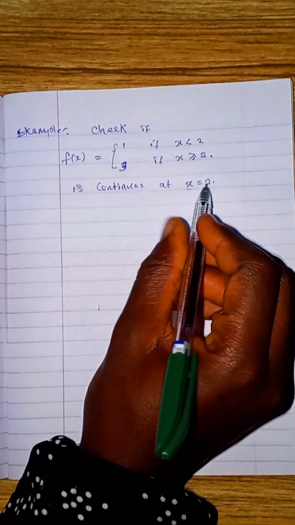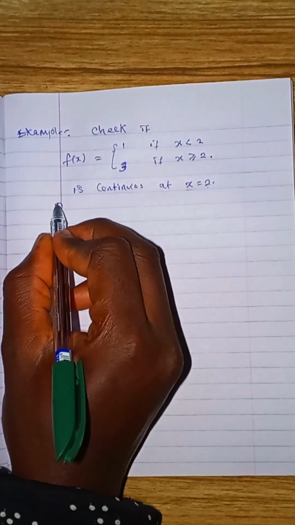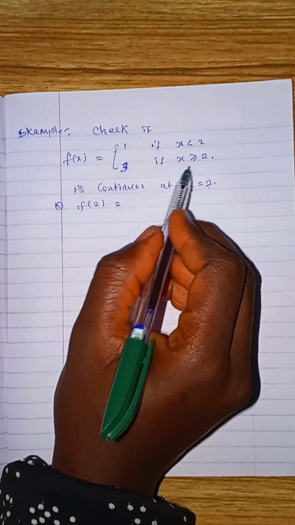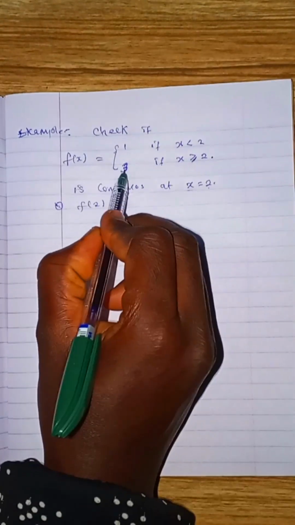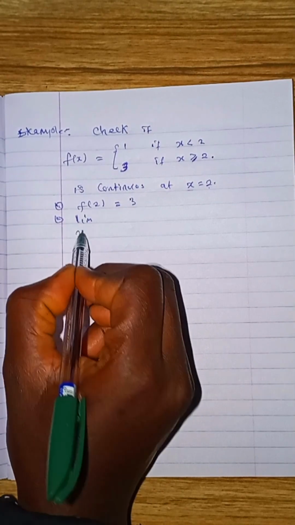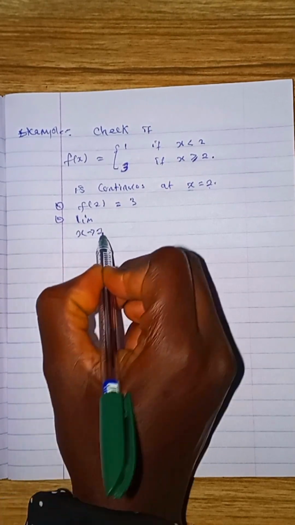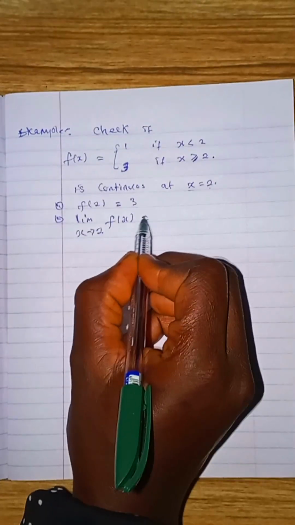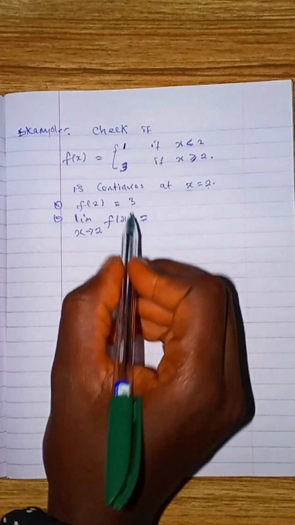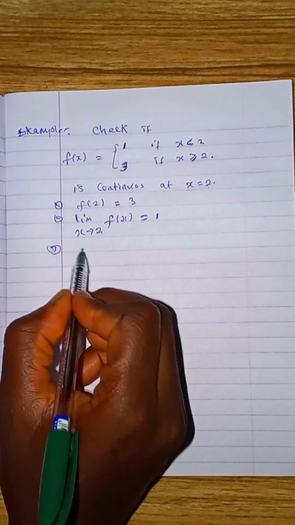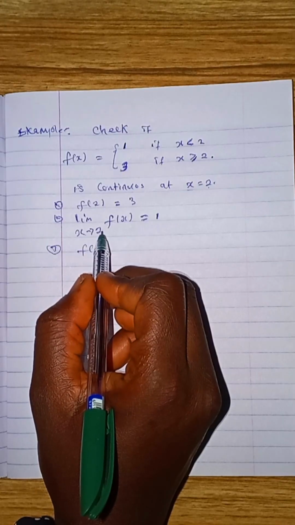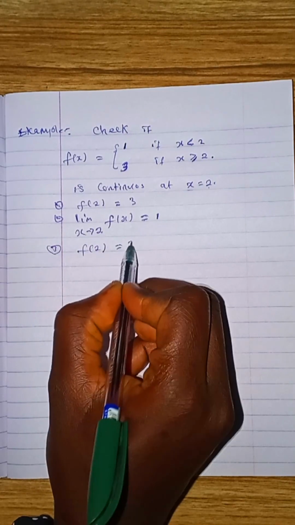To check continuity at this point, simply check the three conditions. What is f of 2? When x is exactly 2, this is the function. The function is 3. The second check is the limit as x is getting close to 2. The function is getting close to 2, not at 2. This is the function, and it is 1. So the three conditions say f of 2 must be equal to the limit as x is approaching the point. But f of 2 now is 3.